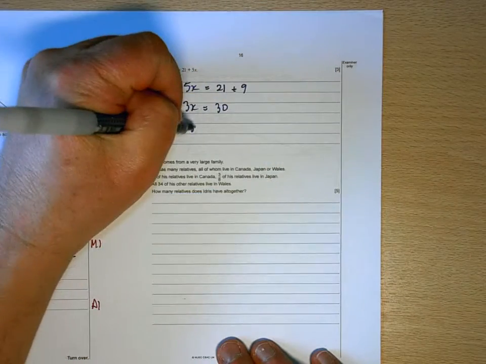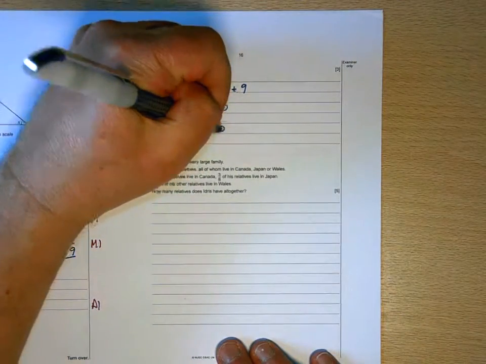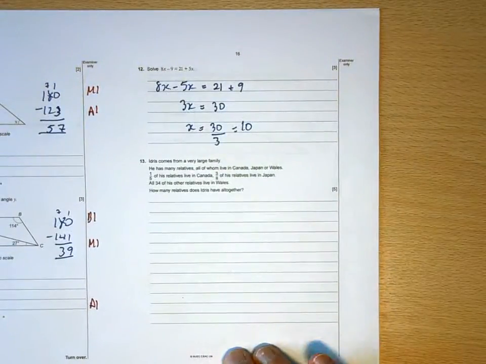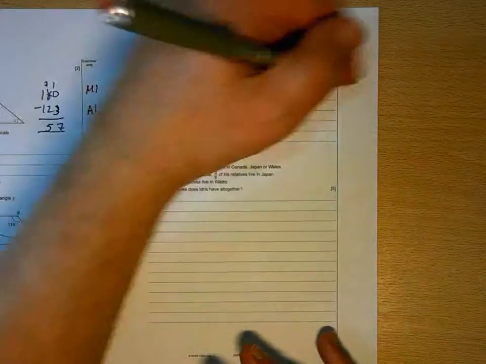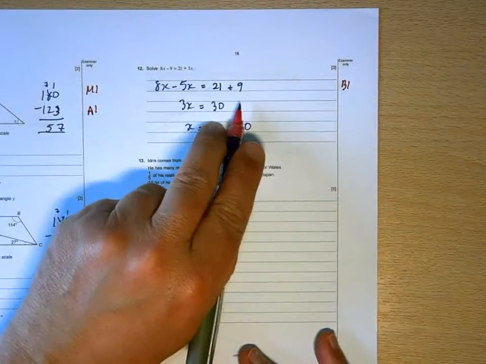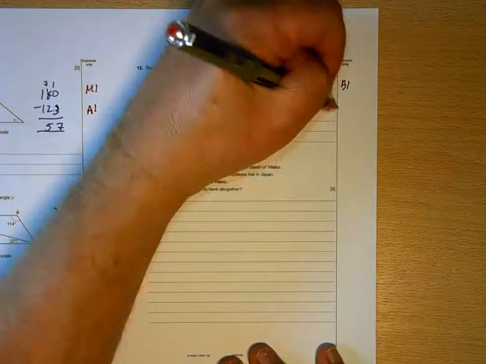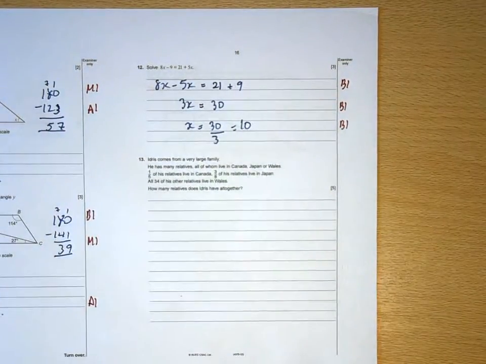To get the x on its own, I have to do the opposite of timesing 3, which is dividing by 3, which is 10. So marks for that. 1 mark for getting it to that stage. 1 mark to get into that stage, and 1 mark for the answer.